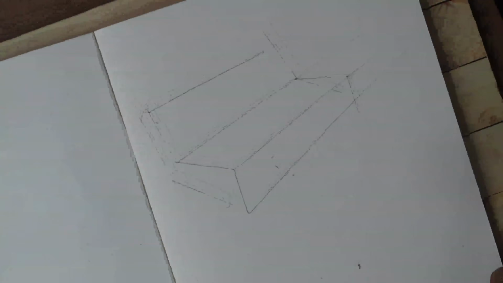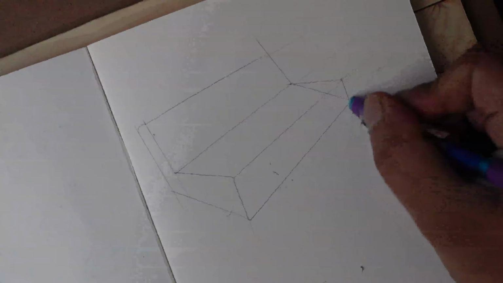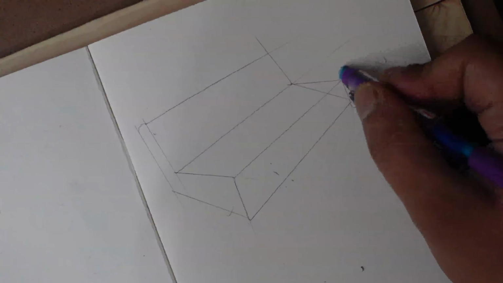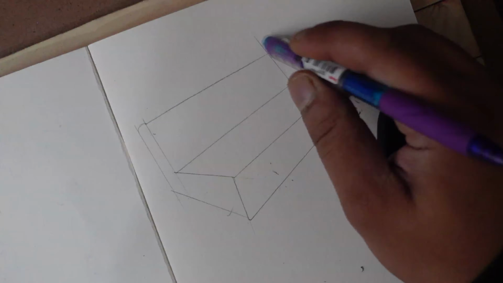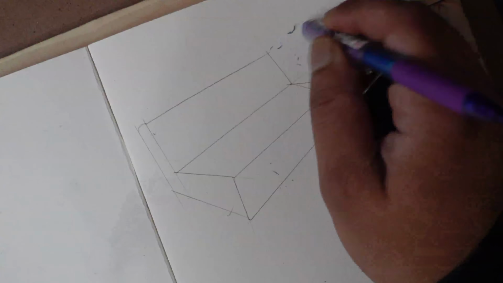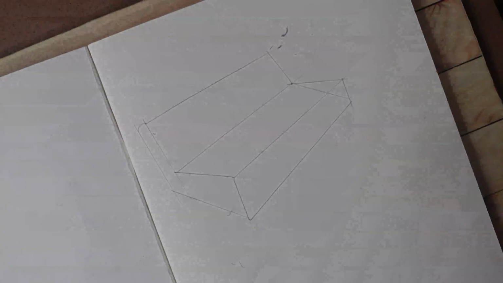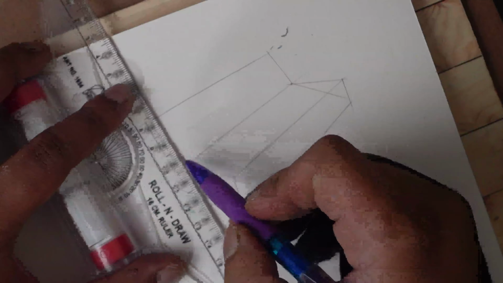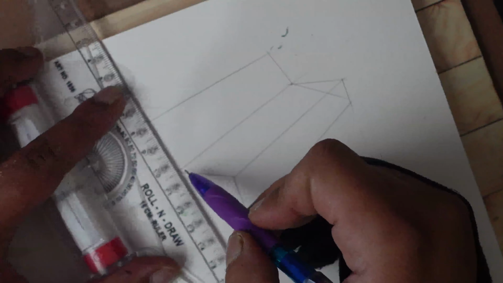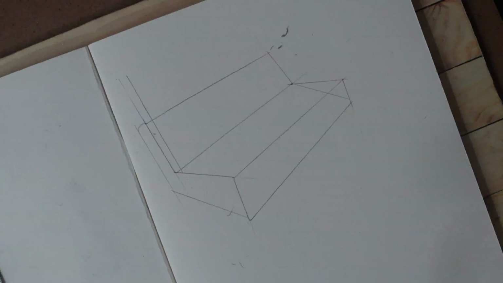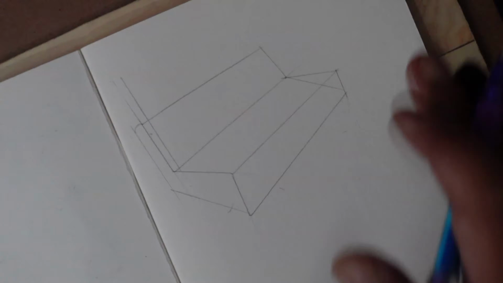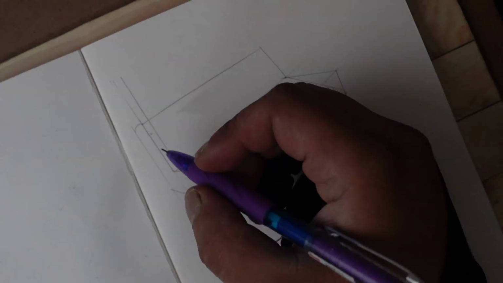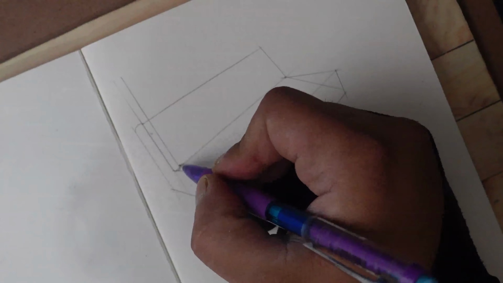Draw everything very light so that unwanted lines and areas can be removed later. You have a basic understanding of 2-point perspective, right? So you do understand what is 2-point perspective, what is vanishing point 1 and vanishing point 2. So we are going to do the same thing.